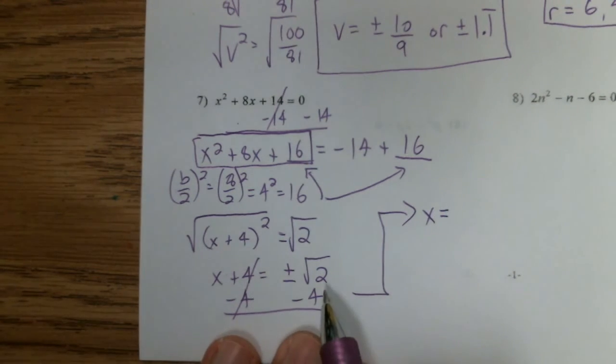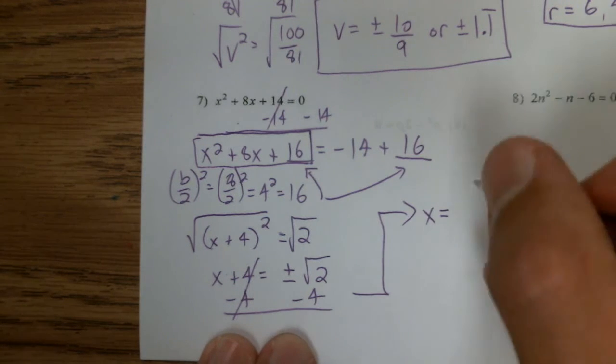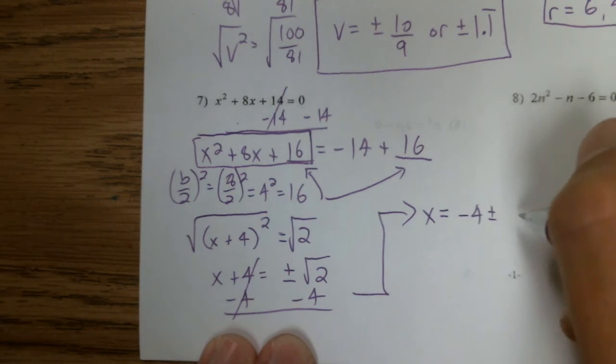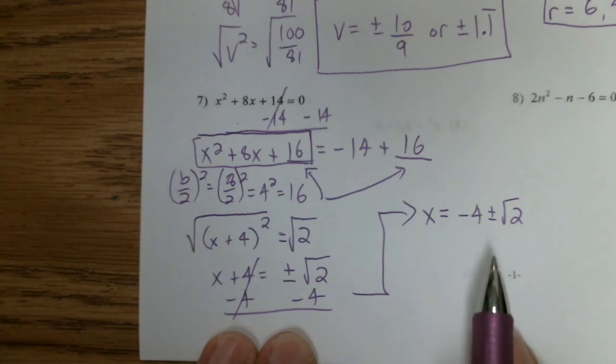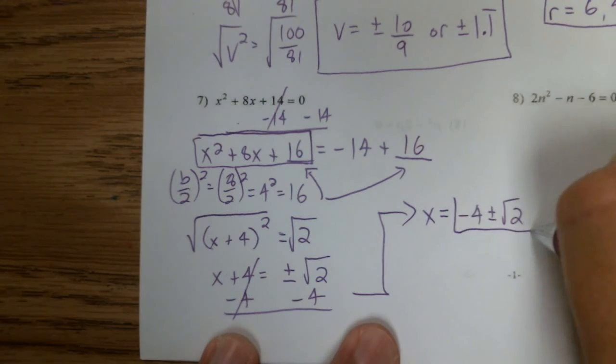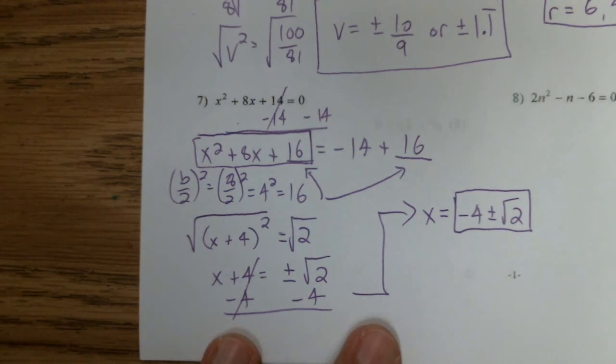If you leave this now on a test or quiz, if you want to leave it as a radical, I'm perfectly fine with that. I've got this negative 4, and I have the plus or minus the square root of 2. Okay, that's a perfectly acceptable answer. That is the exact answer. There's no rounding, there's no decimal.